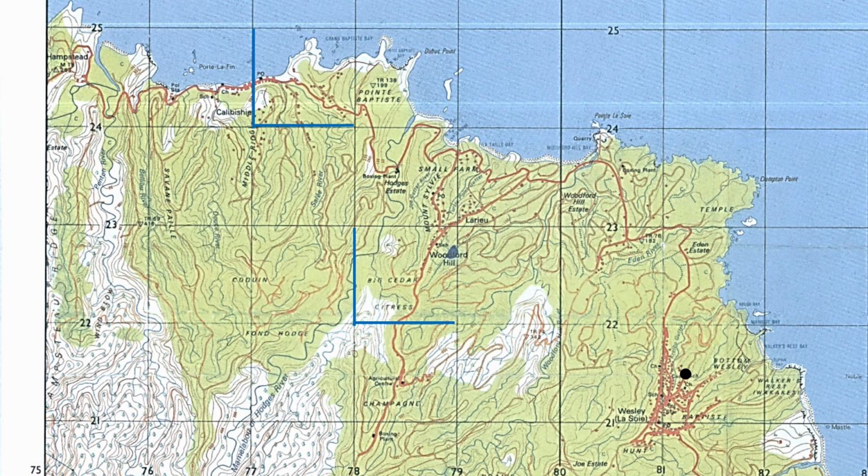Now, the school at Bottom Wesley is located immediately east of Easting 81 and immediately north of Northing 21. Therefore, the 4-figure grid reference of the school at Bottom Wesley is 8121.